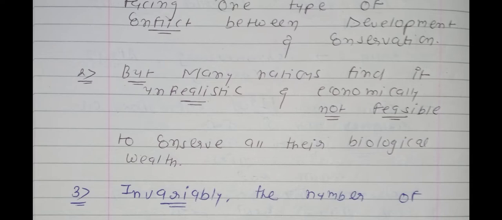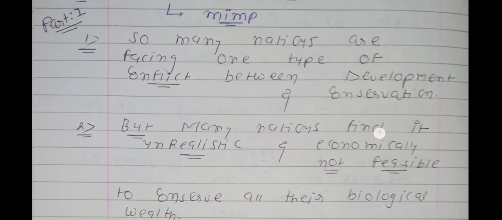So all countries are not giving priority to biological conservation, because development is much more important compared to conservation. So we can say that countries are giving importance to their development but not to their biological conservation. Again we will revise these two points.